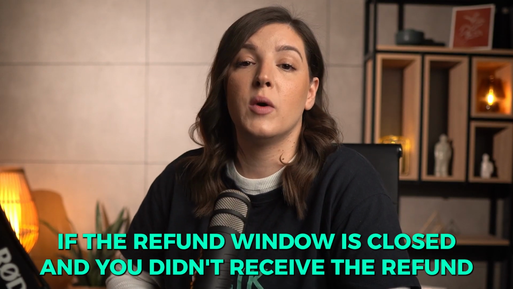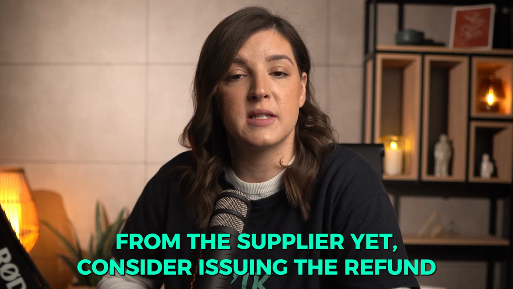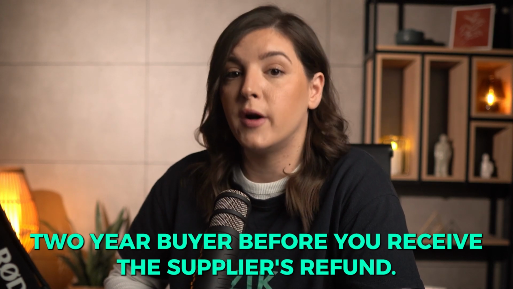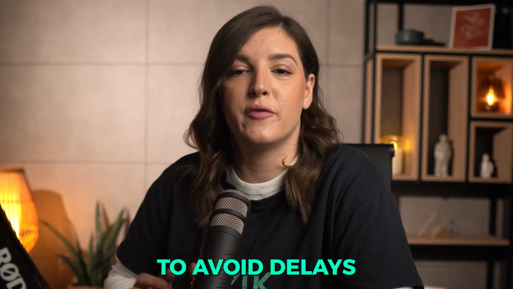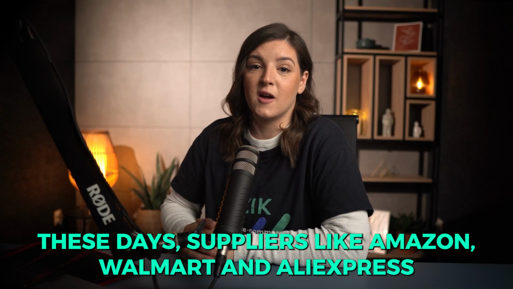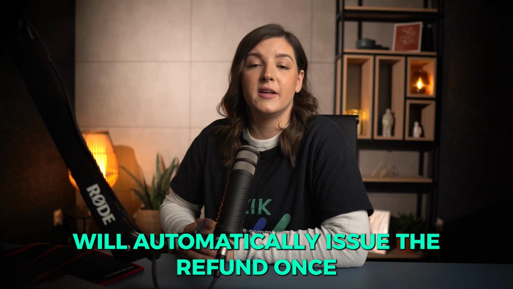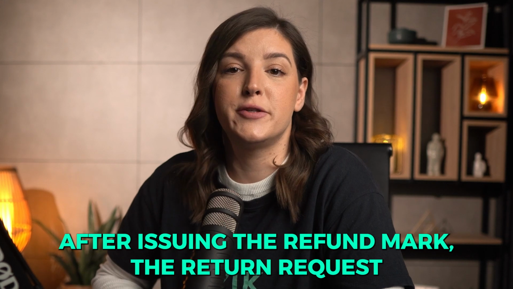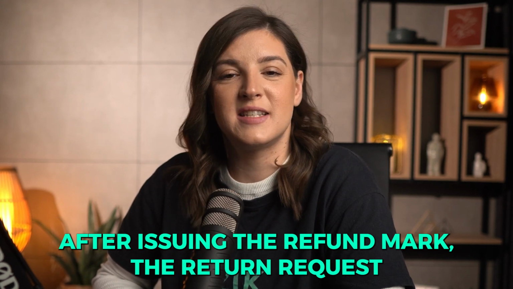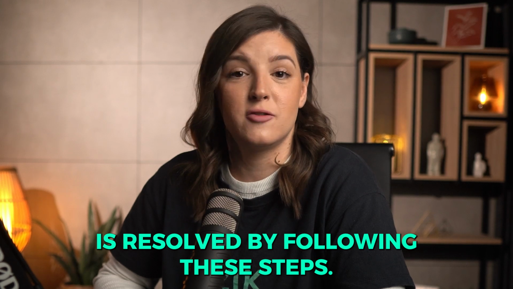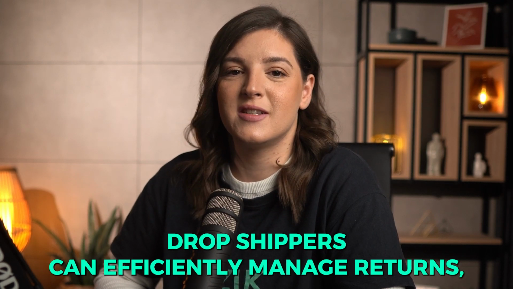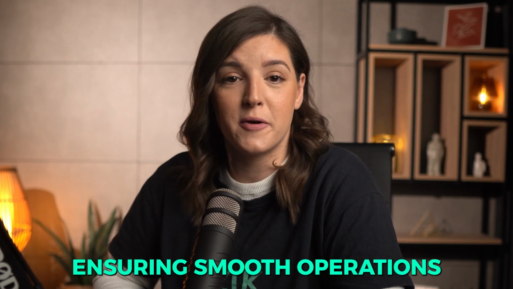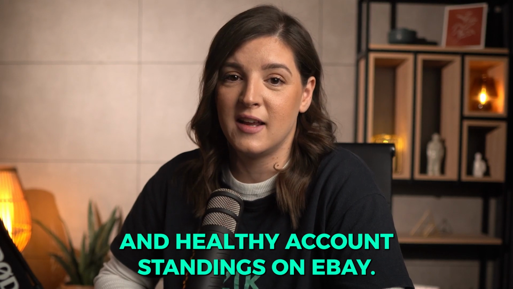If the refund window is closing and you didn't receive the refund from the supplier yet, consider issuing the refund to your buyer before you receive the supplier's refund to avoid delays. These days, suppliers like Amazon, Walmart, and AliExpress will automatically issue the refund once they receive notification that the product has been delivered to them. After issuing the refund, mark the return request as resolved. By following these steps, dropshippers can efficiently manage returns, save on shipping costs, and maintain good customer service, ensuring smooth operations and healthy account standings on eBay.